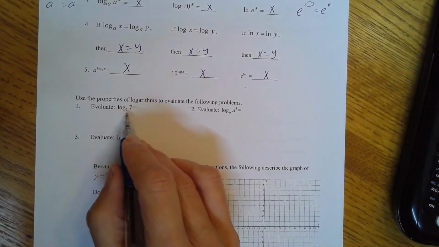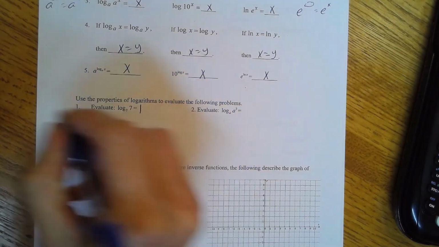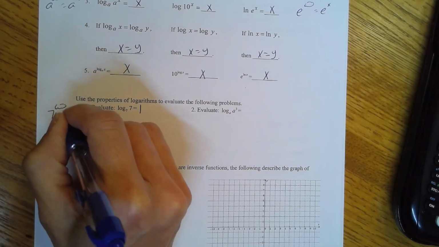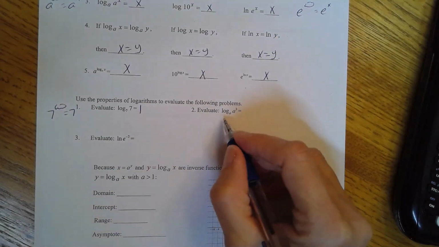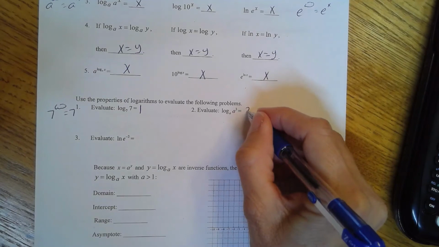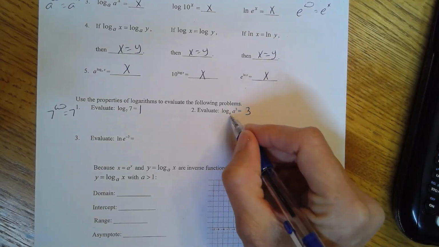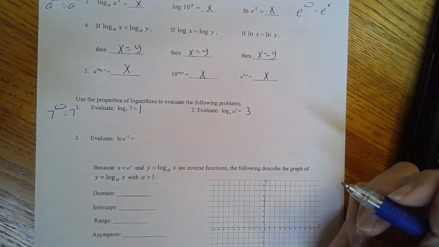So log base 7 of 7 would be property 2. It's just going to give you a 1. Again, your thought process says 7 to what power gives me 7. Number 2, log base a of a to the third is property 3. So you're just going to get a 3 out of that. Because log base a of a are inverses, they cancel each other out, and you're left with your exponent 3.